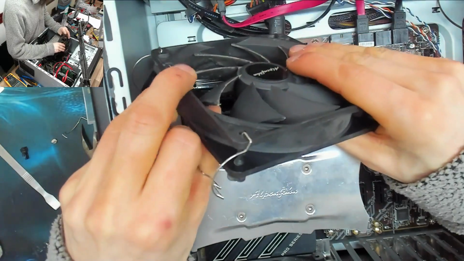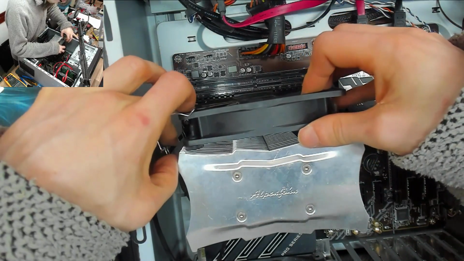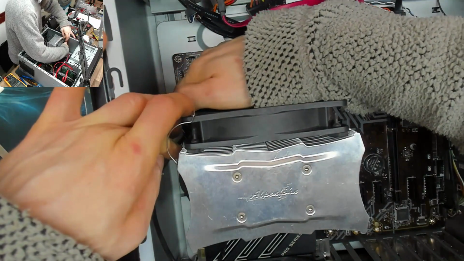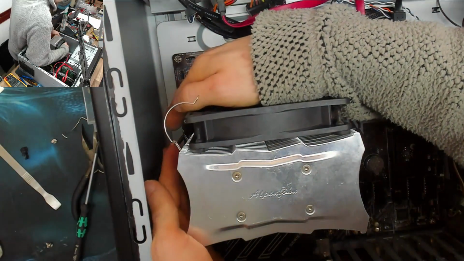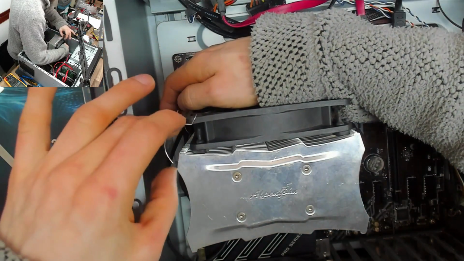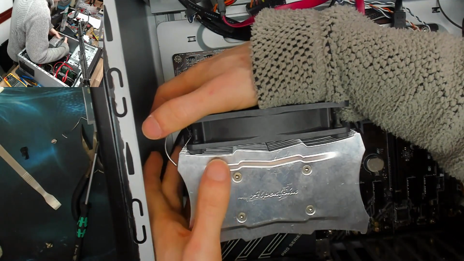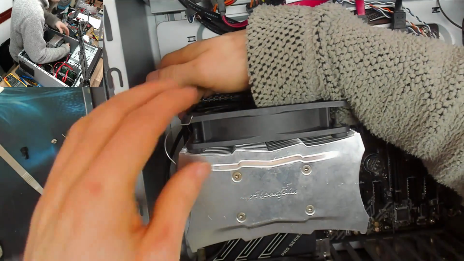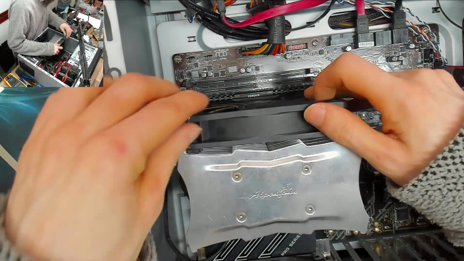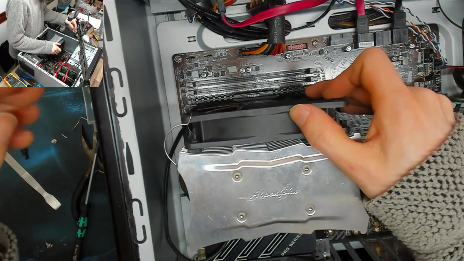I start by just putting the first clip on the fan. Get that fan in position and then hook that on. And then it falls off. This is where these types of coolers can be a bit of a pain. Is that on? Okay, that's kind of loose fit, but it's hooked on.